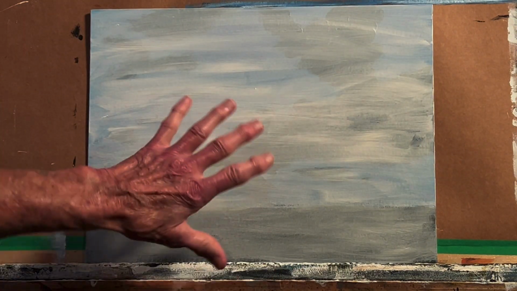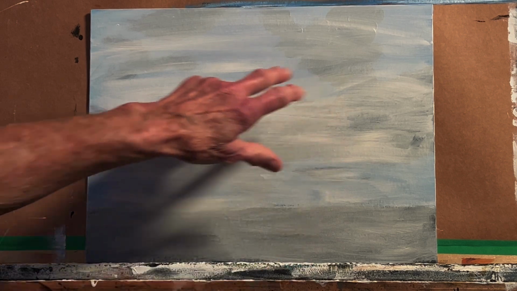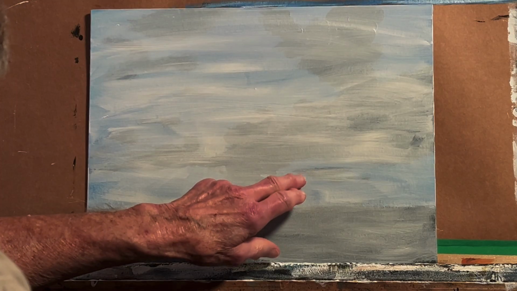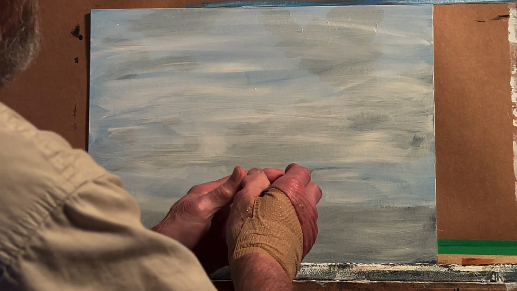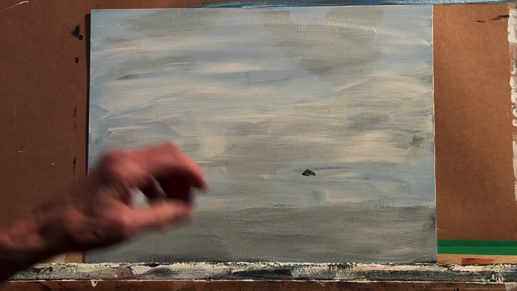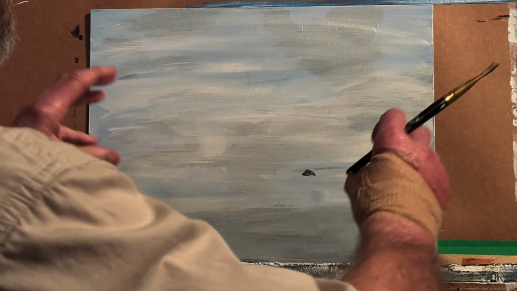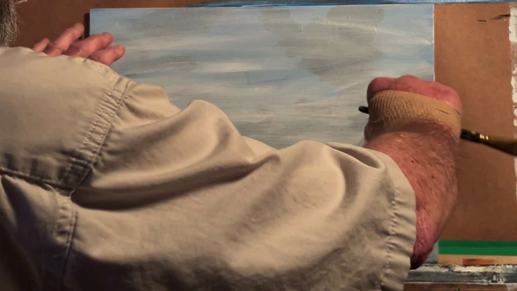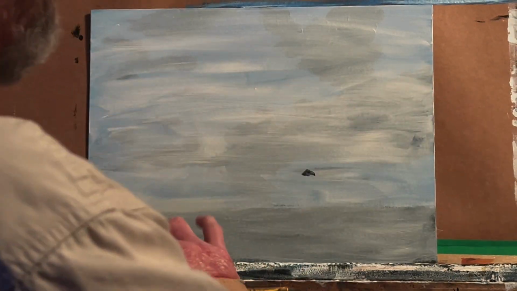I want to take one point on the canvas. Doesn't matter where it's at. In this particular one, I want to make it real simple, and I'm going to start right here with a vanishing point, right there on that dot. And that's where this whole picture is going to graduate from big down to small.